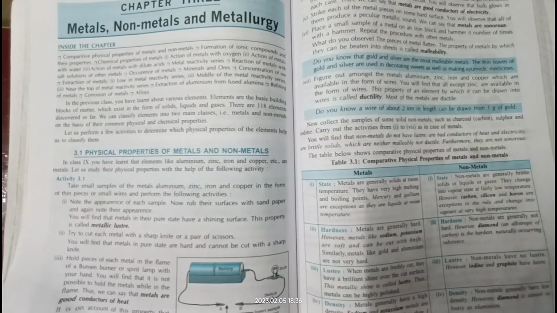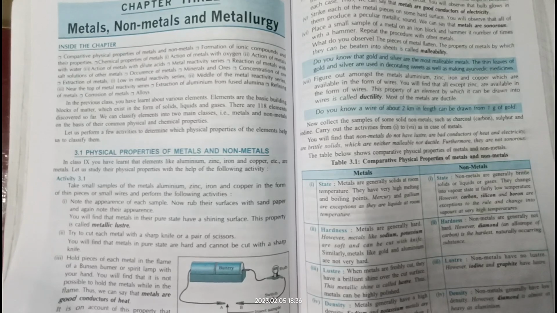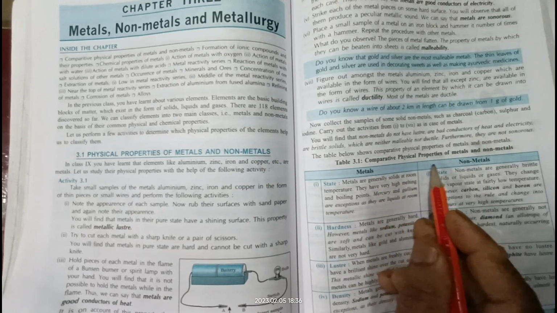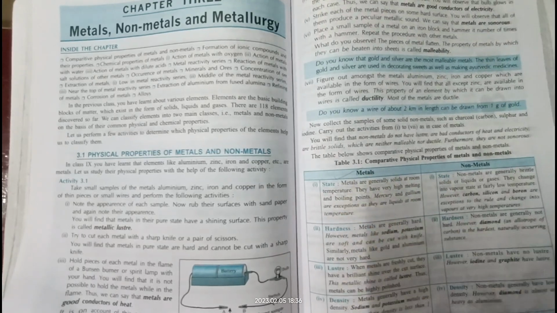From chapter 3, that is metals, non-metals and metallurgy, just go through these 2 pages, page number 258 and 259, but try to remember the comparative physical properties of metals and non-metals. This table is very important. This one both very important.